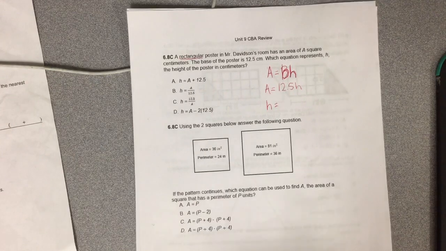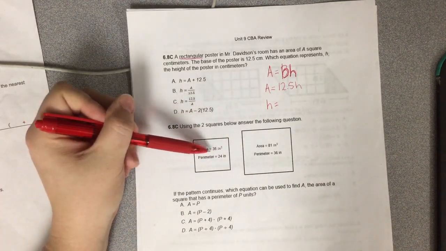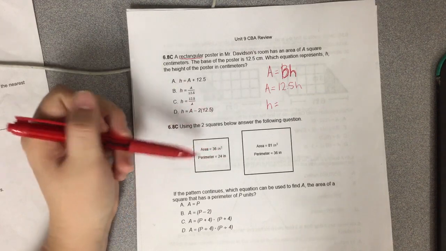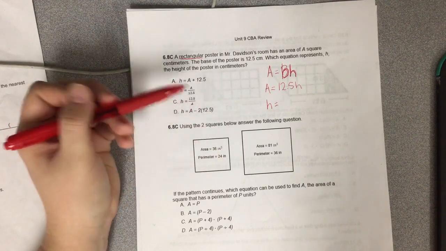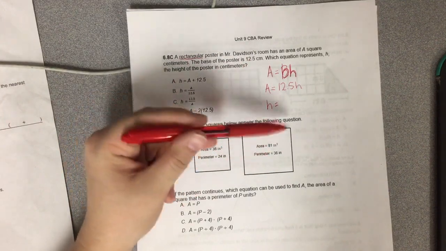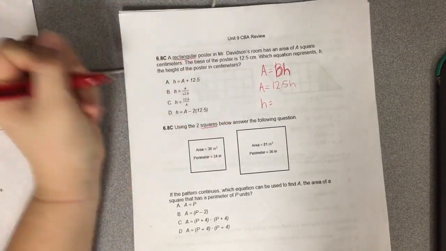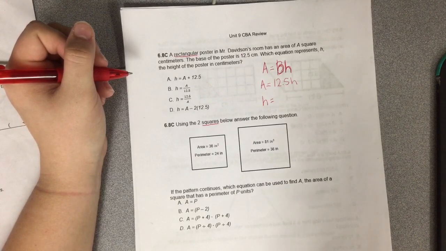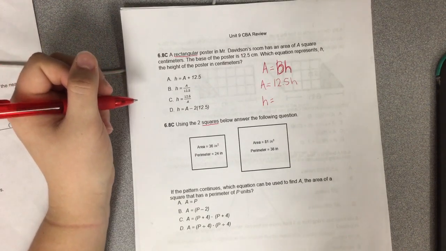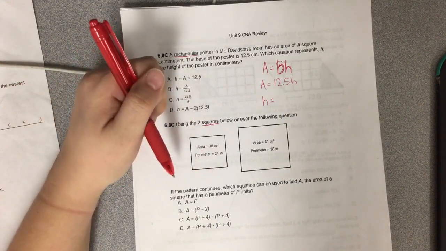All right. Using the two squares below, answer the following questions. We've got an area in this square of 36 square inches, a perimeter of 24 inches, an area of 81 square inches, and a perimeter of 36 inches. First of all, I want you to recognize that if it's a square, that means all four sides are the same. If the pattern continues, which equation can be used to find A, the area of a square that has a perimeter of P units?